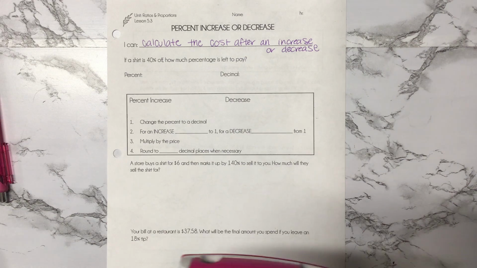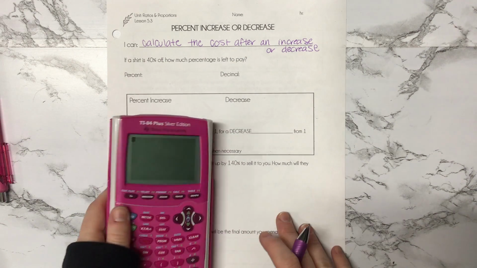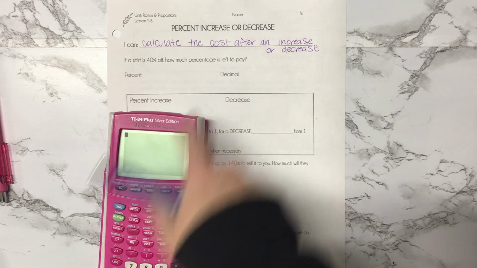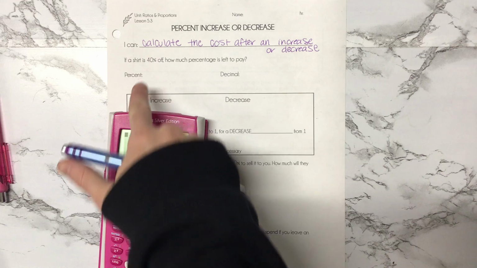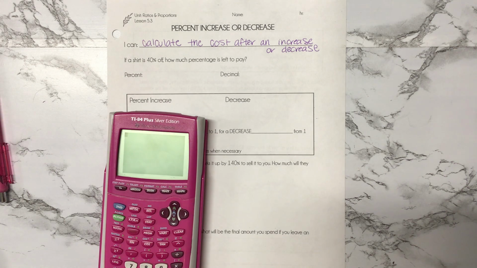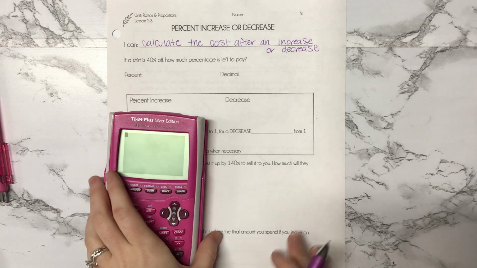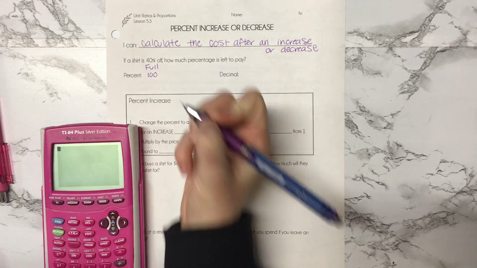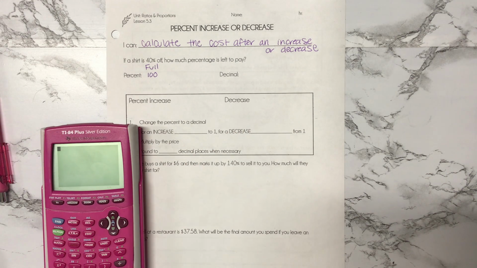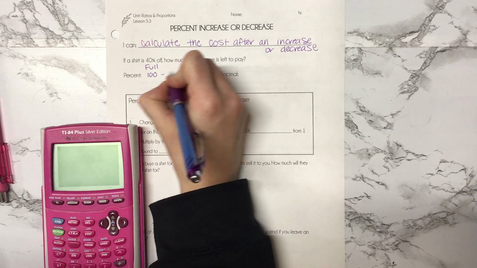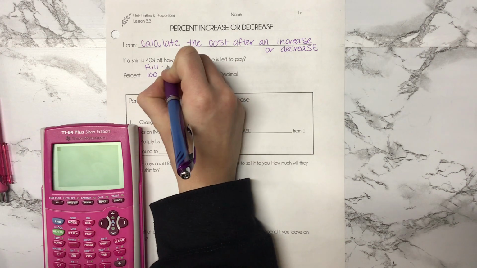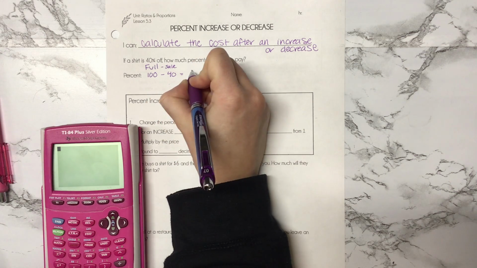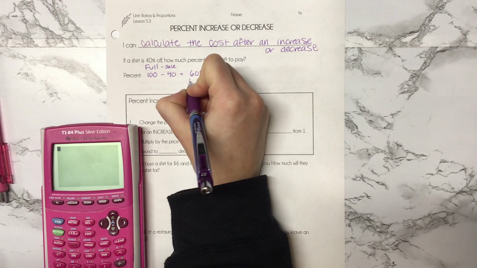To explain what is happening when we're finding 40% off, you can do it with a percentage or with a decimal. It says if a shirt is 40% off, what percent is left to pay? Well, the full price would be 100%. Then it's 40% off, so I take away that sale price, and I'm left with 60%.